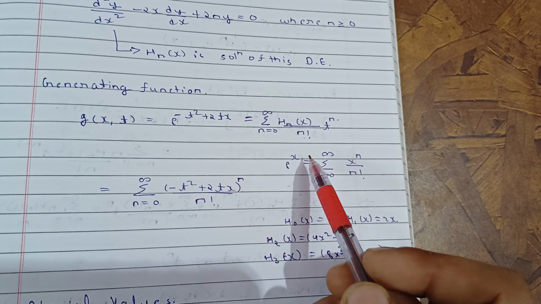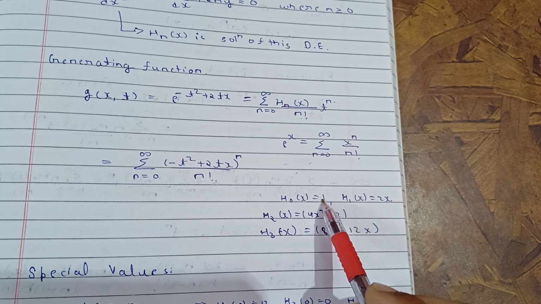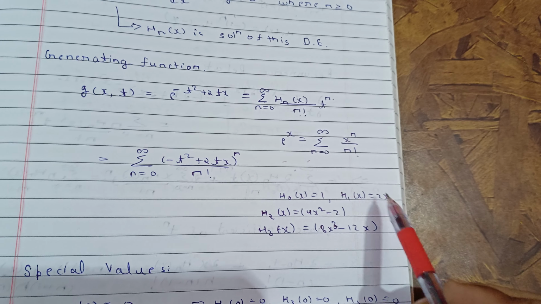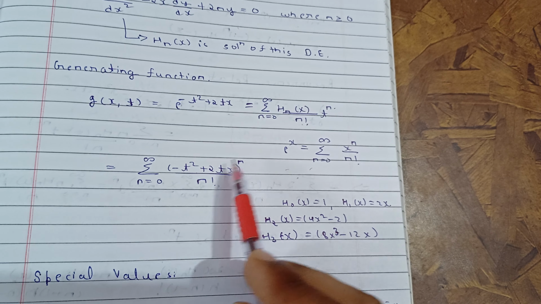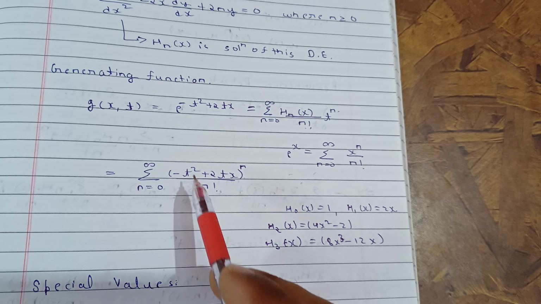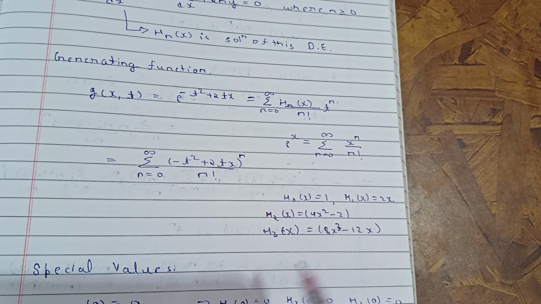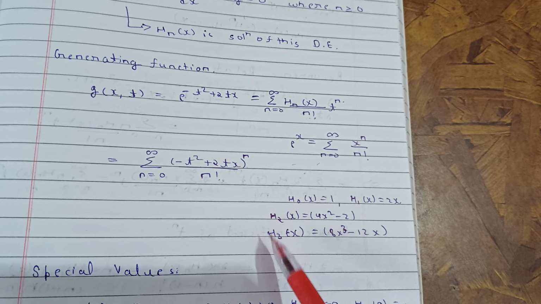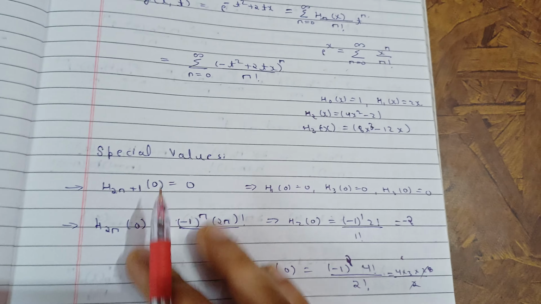So that's how you will get your terms. H0(x) will be 1, H1(x) will be 2x, meaning for t⁰ it will be 1, for t¹ it will be 2x, for t² it will be 4x² minus 2, the coefficients of this. You can try to solve this and you will get the same results. So H2(x) will be 4x² minus 2, and H3(x) will be 8x³ minus 12x. So you must remember these polynomials for the Hermite up to H3.